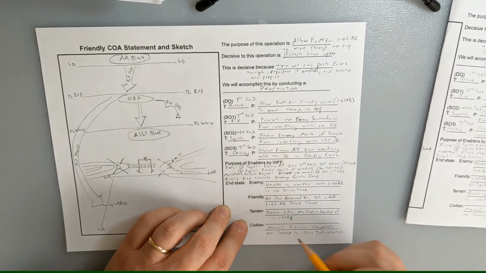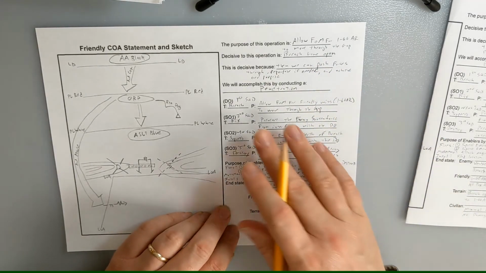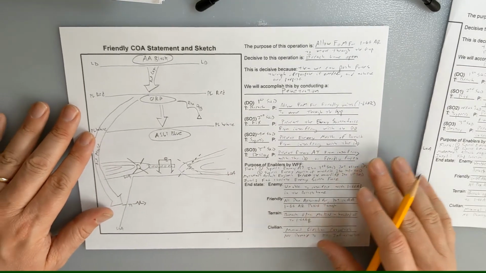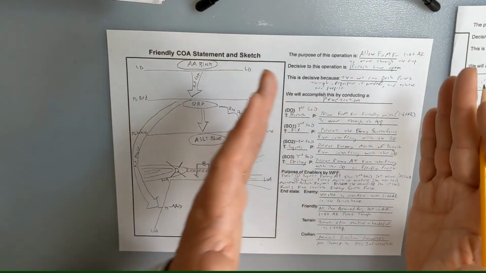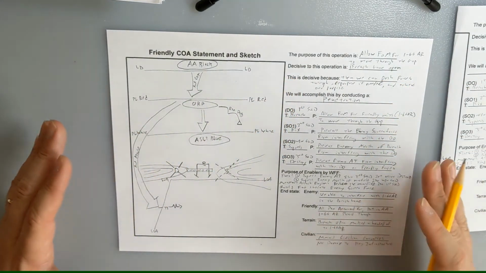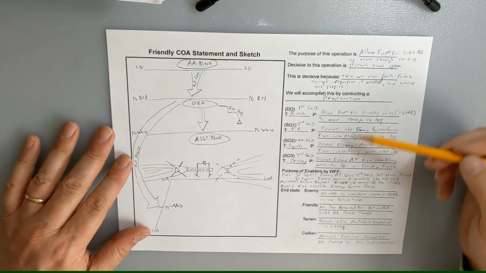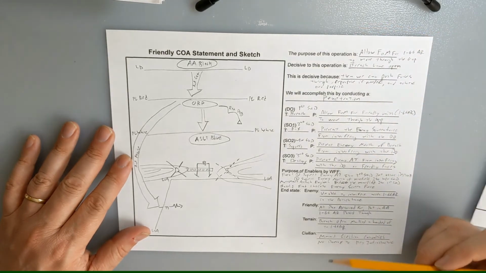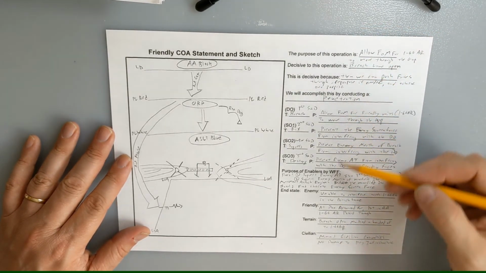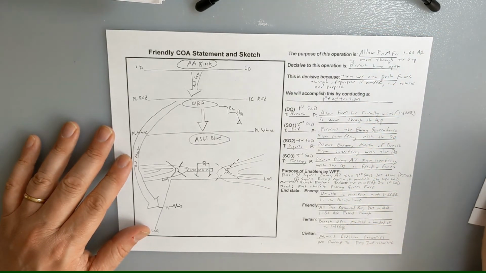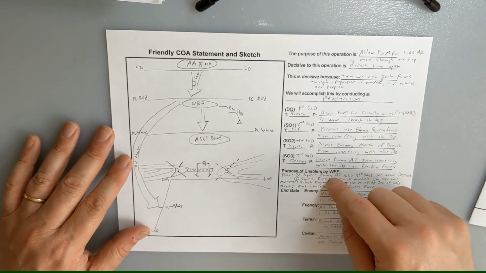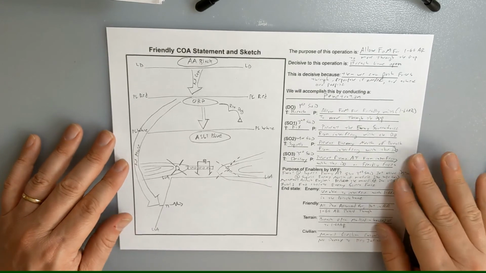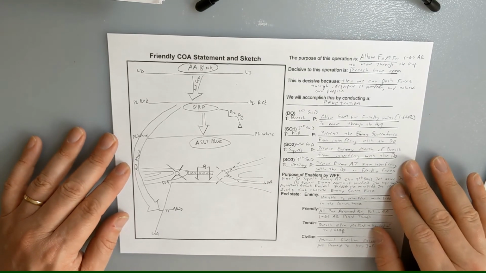So here I've got something that ties in with the purpose. That kind of lays it all out, okay? And then we're complete. We've got our COA sketch, we've got our COA statement, we've filled it all out, all the information is there. Make sure all this information is consistent with the earlier things you did, and it all just is fill in the blanks from what we did in the earlier steps of AGADAP, except maybe the end state has a little bit of thinking for us. Purpose for enablers, maybe a little bit of thinking if we didn't think that through earlier.